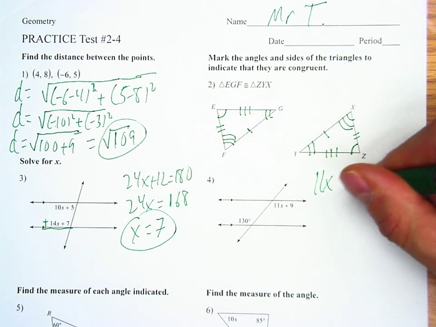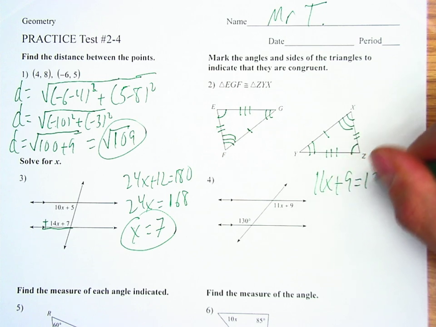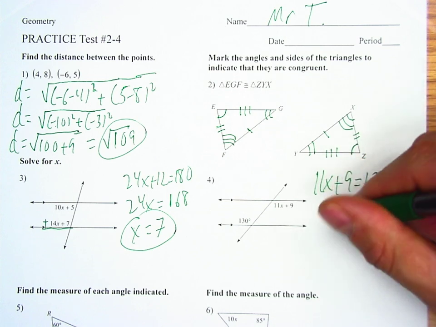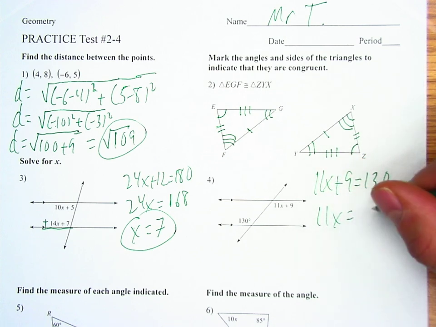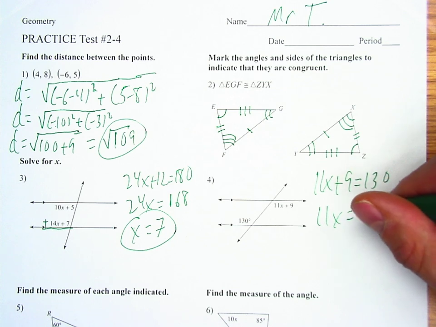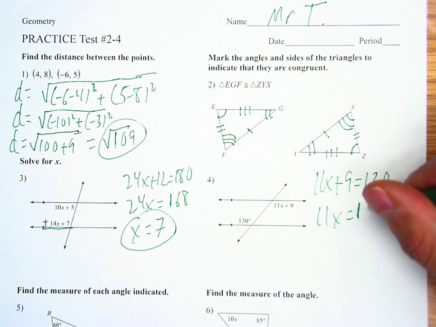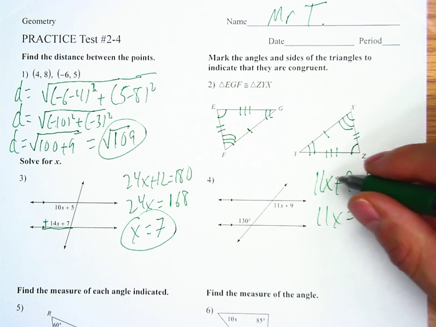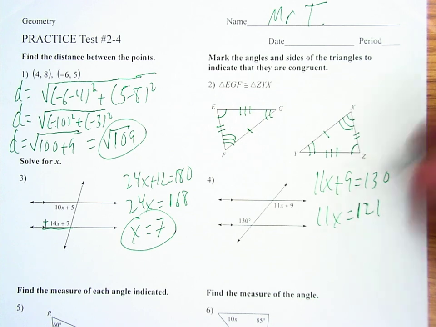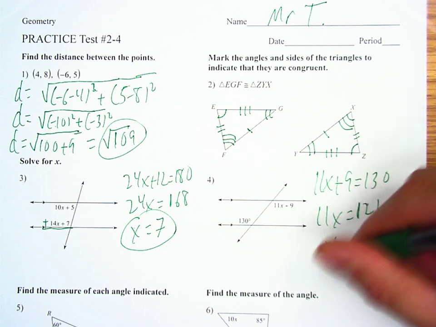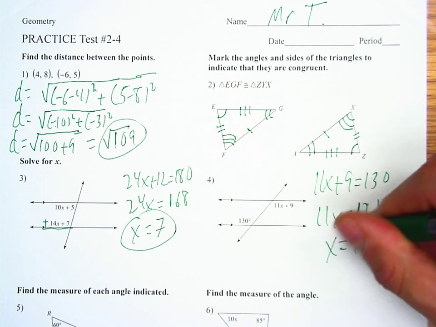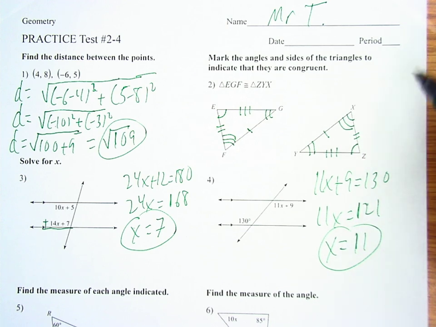Question 4. Equivalent angles. 11x plus 9 is equal to 130. Subtracting 9 from 130 is 121. Sorry, I thought 19 into 130. It's 121. Then dividing 121 by 11, we get 11 for my answer.